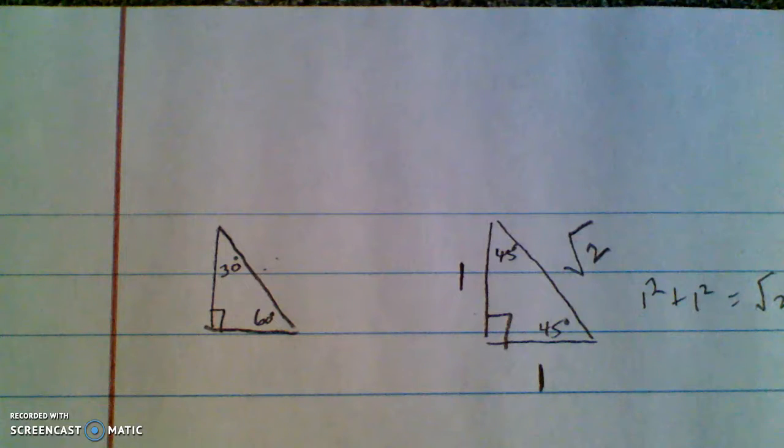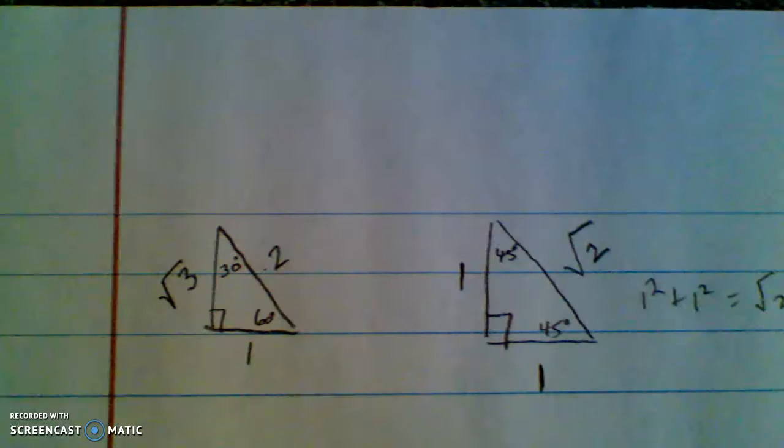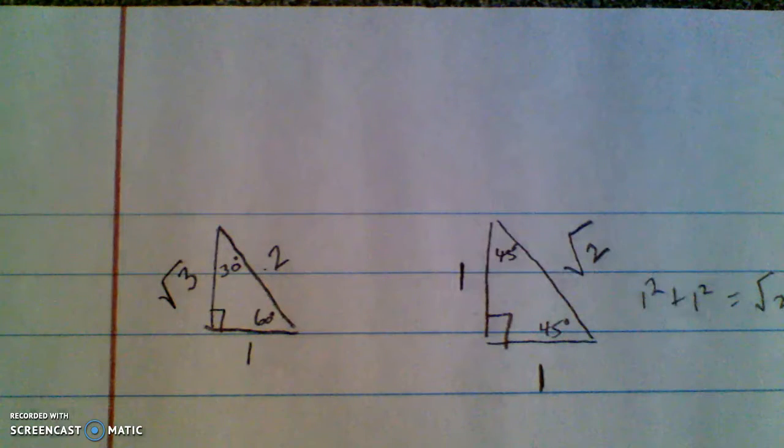Ainsley, remember the 30, 60, 90? You'll see them presented differently depending on the case, but I'm just going to put how the ratio would simplify at least here. Opposite the 30 is 1. Opposite the 60 is radical 3. And opposite the 90 is 2.